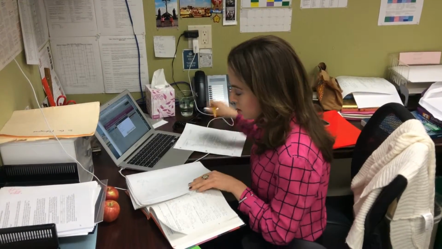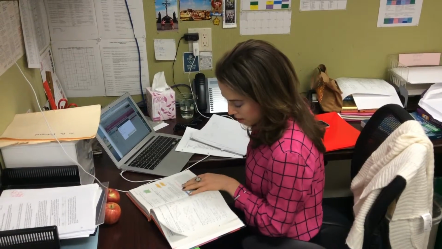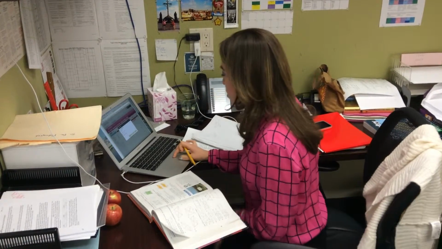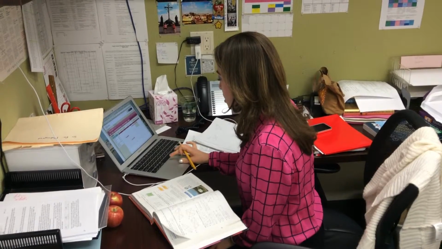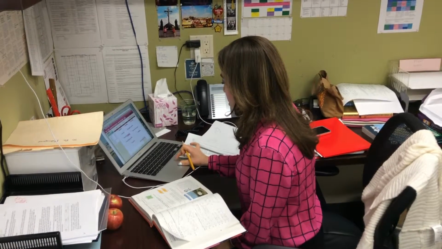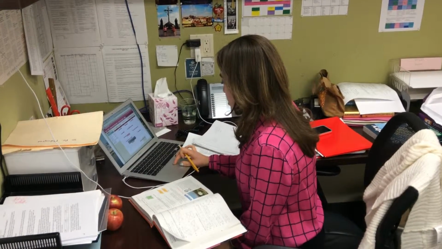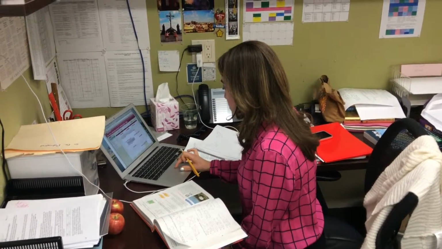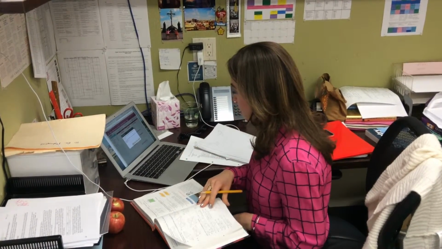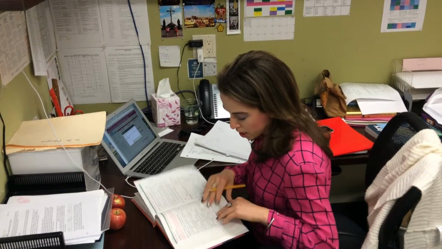All right, so I have to do this proof from last week that I didn't get a chance to do. Okay, page 148.